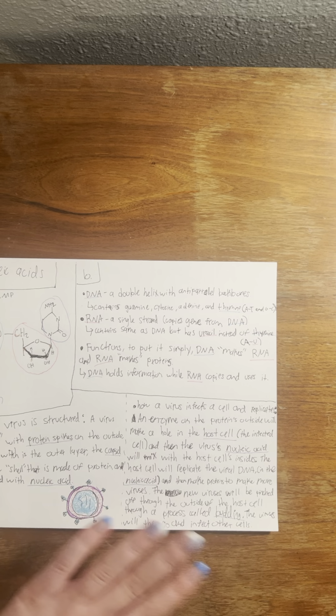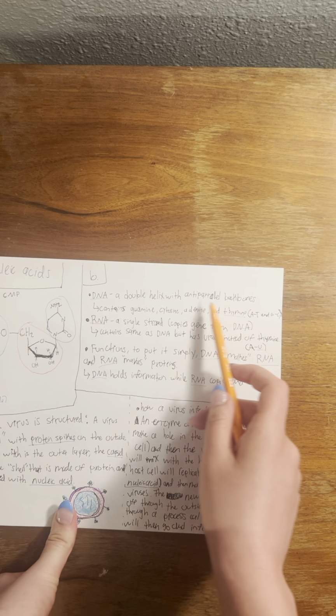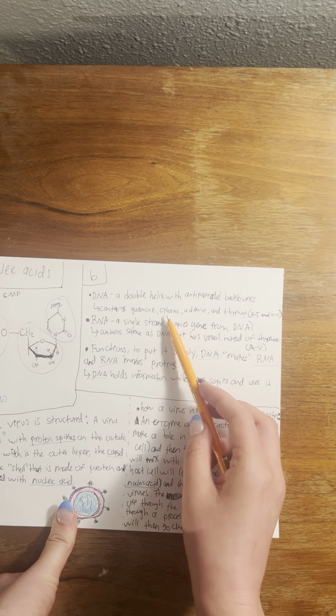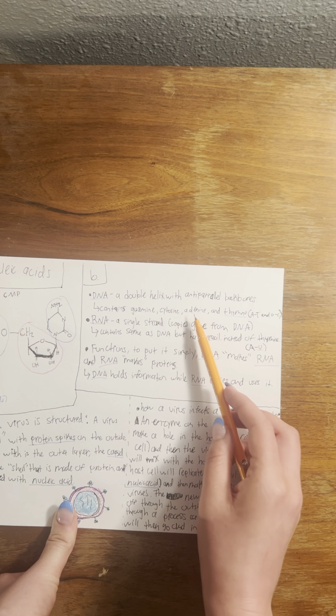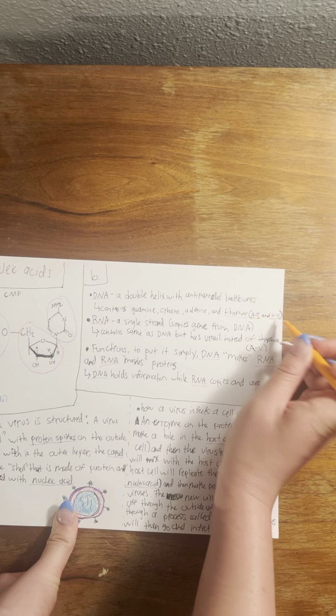My B right here. It says contrast DNA and RNA by explaining how their molecular structures are different. Then explain how their functions in the body are different. So DNA is a double helix with anti-parallel backbones. Contains guanine, I don't know how to pronounce these. Cytosine, adenine, and thymine. So A goes to T and G goes to C.